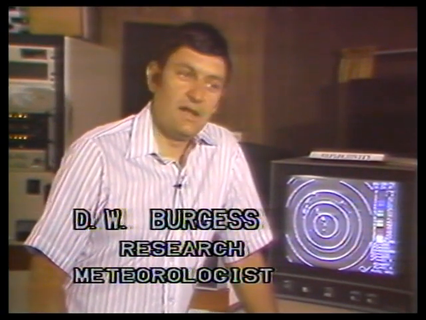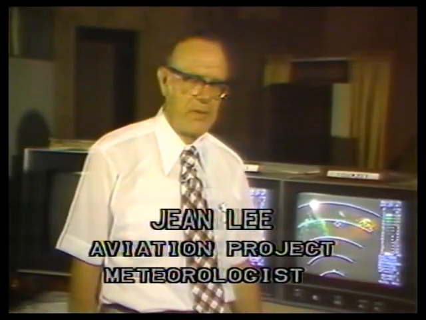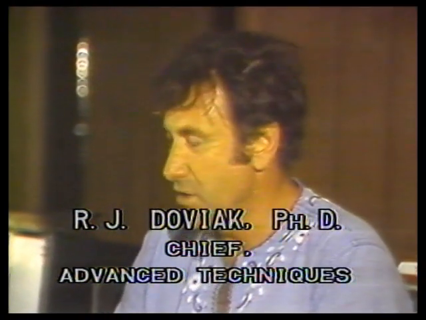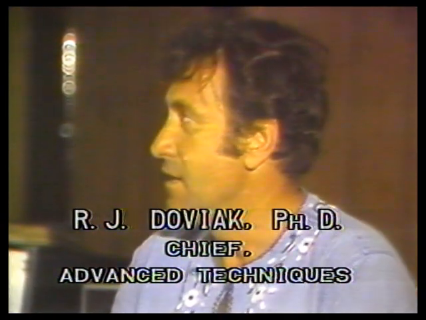Don Burgess, Gene Lee, and Dick Doviak, research personnel at the National Severe Storms Lab, will explain what can be obtained from each scope display. First will be Don Burgess.